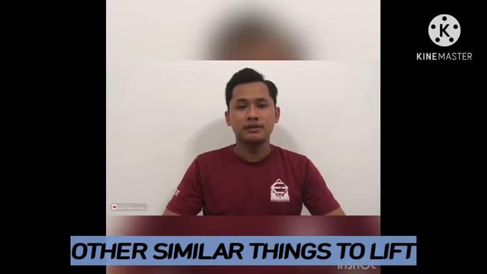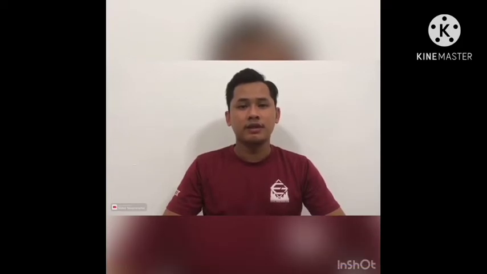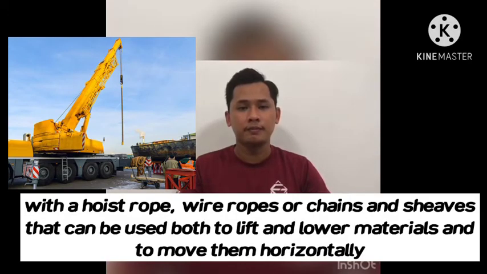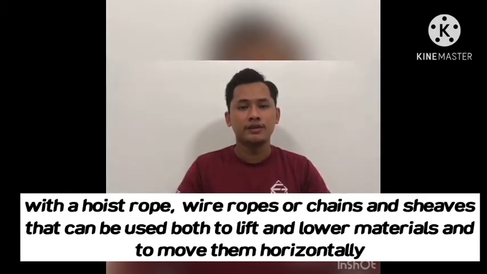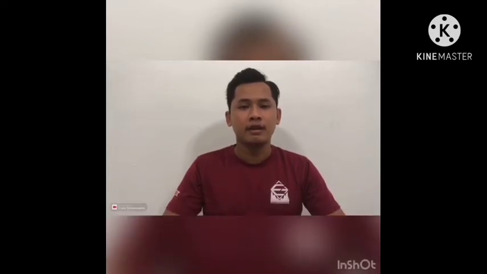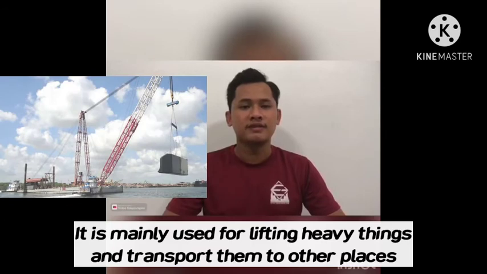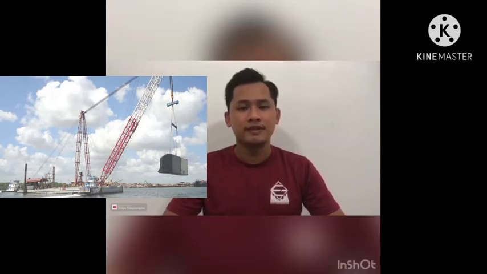So I'm going to share about other things similar to lift. The first one is crane. A crane is a type of machine generally equipped with a hoist rope, wire ropes or chains, and sheaves that can be used both to lift and lower materials and to move them horizontally. It is mainly used for lifting heavy things and transporting them to other places.